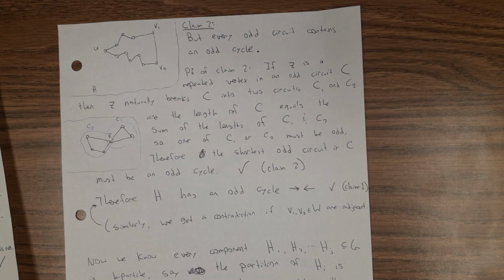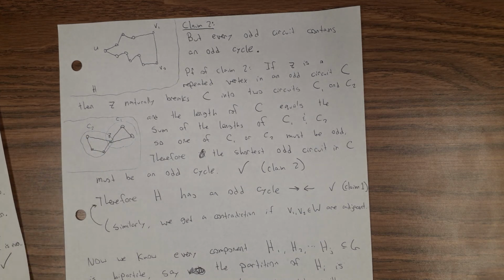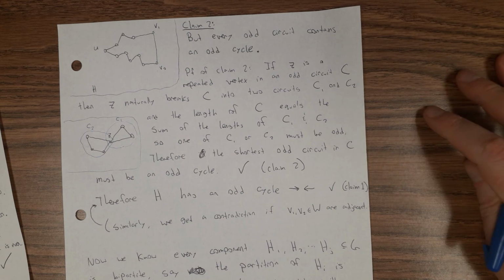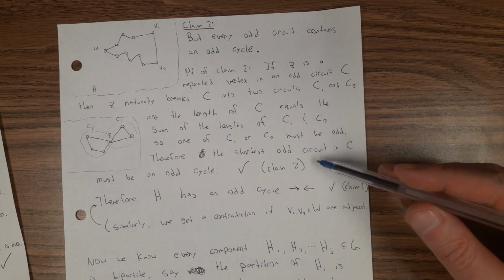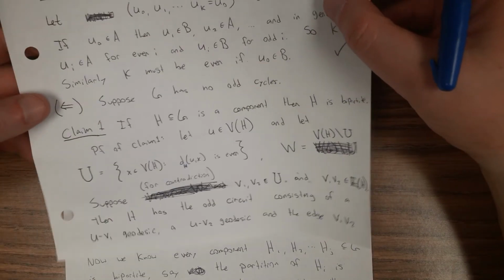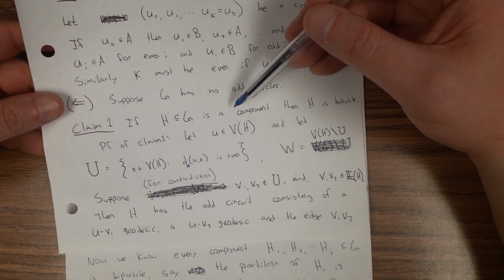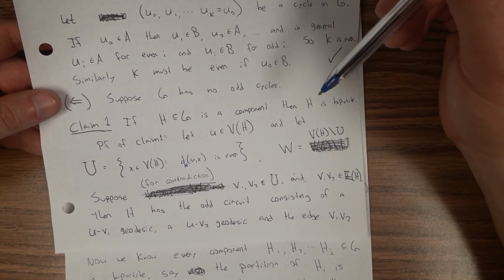Another way of thinking of this is, once you find your odd circuit, you can find an odd cycle by just cutting out a repeated vertex and finding a shorter odd circuit until eventually you find a cycle. So that's the proof of claim 2, that every odd circuit contains an odd cycle. So where does that put us? Going back to the big picture, we were still proving claim 1. Claim 2 was just part of the proof of claim 1.